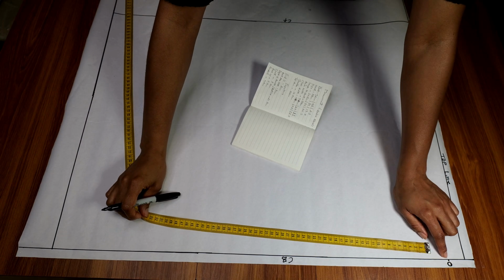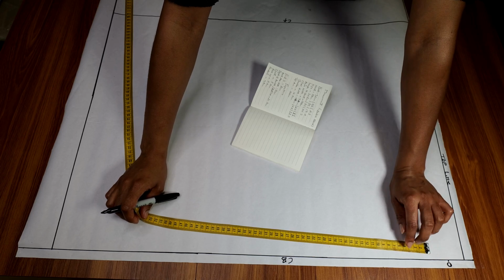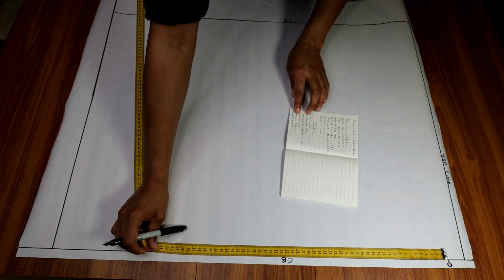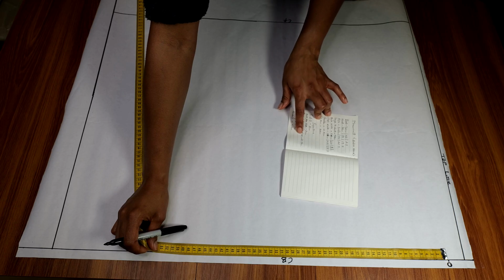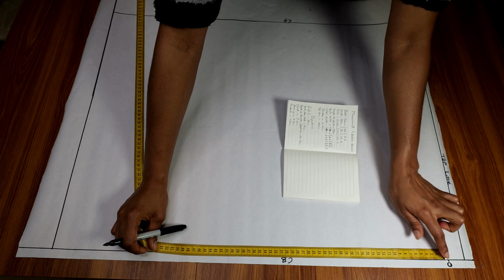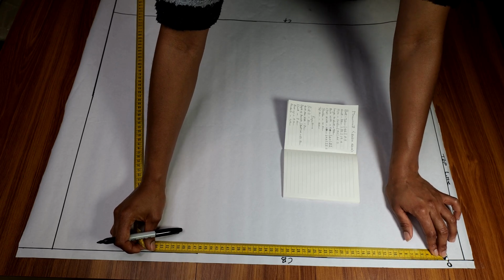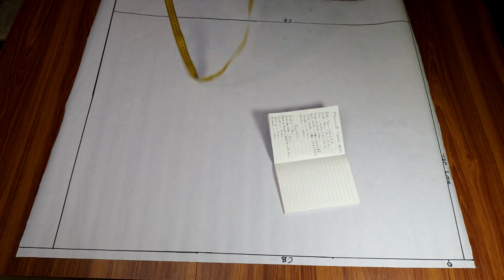So I'm going to start the measurement. Any measurement I'm starting now, most likely I'm going to be starting from point O. So from point O, I'm going to mark the depth of armhole, which is also our bust line. For me, it's 21.5 centimeters. So from point O, I'm going to mark down 21.5 centimeters. This point is going to be the depth of our armhole.